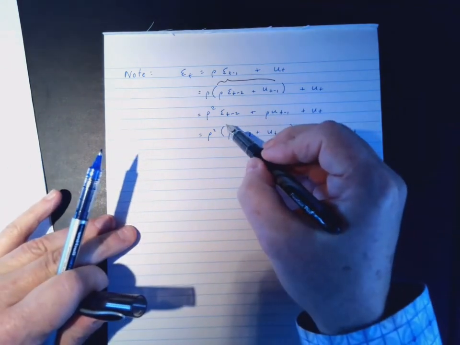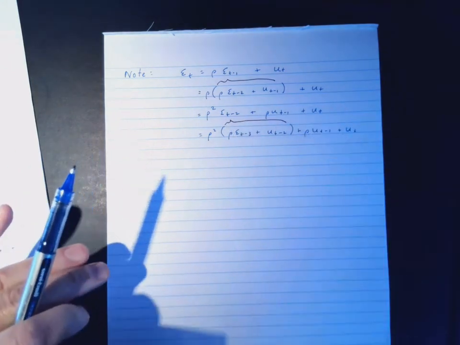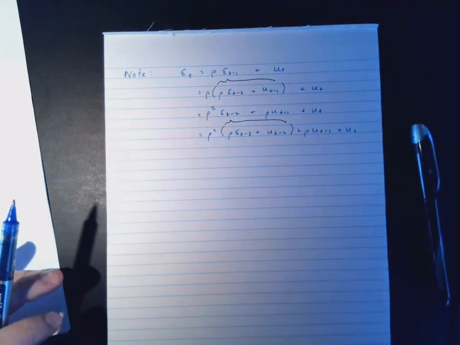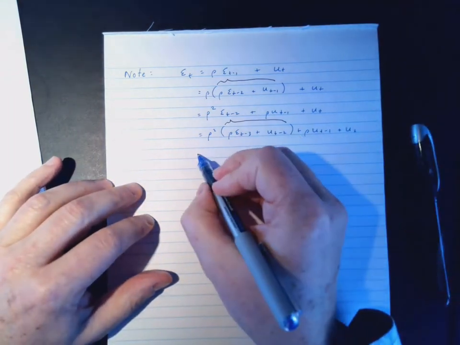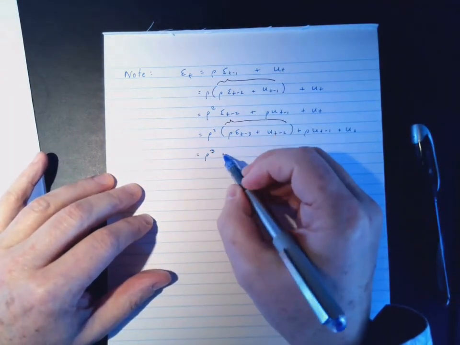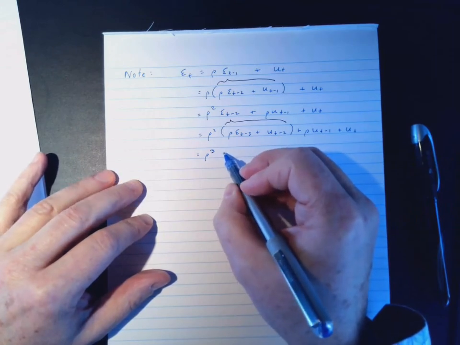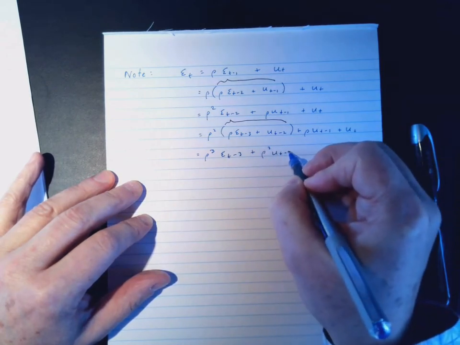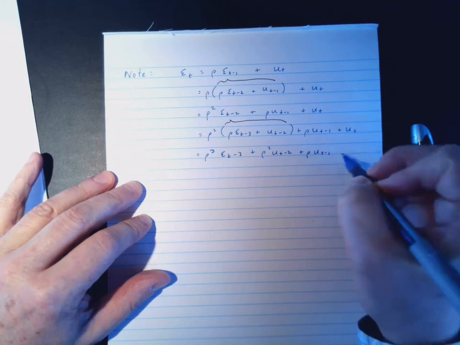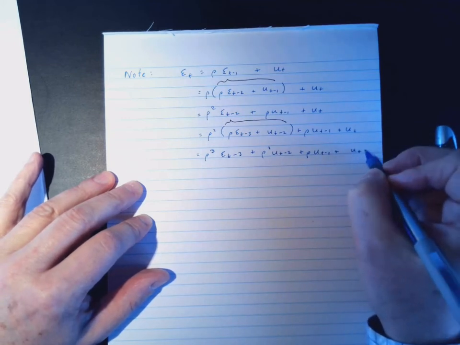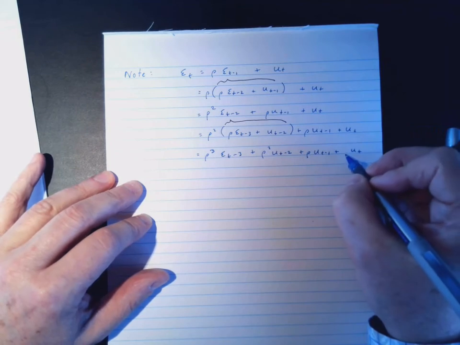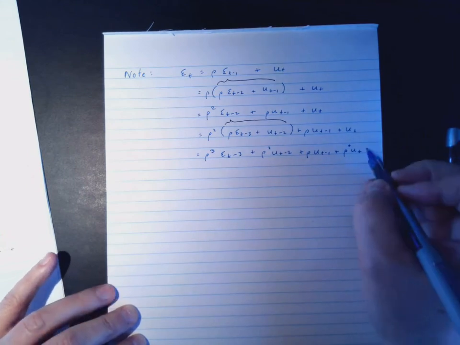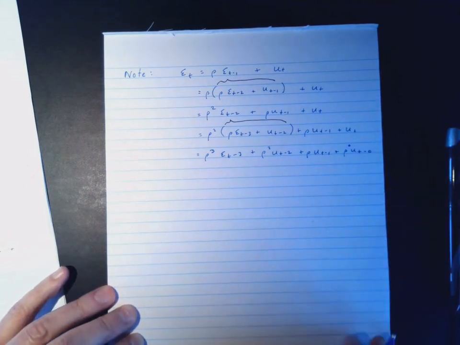Okay, so this is the substitution that we made. And we can factor that out as well, like so. Rho cubed epsilon t minus 3 plus rho squared ut minus 2 plus rho ut minus 1 plus ut. Now it's t minus 0. I could actually write rho to the power of 0, ut minus 0, if we want to write it that way.